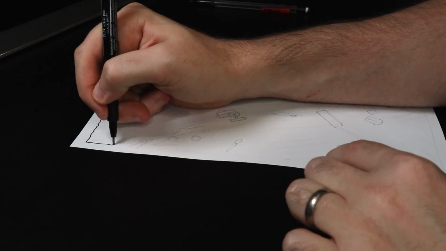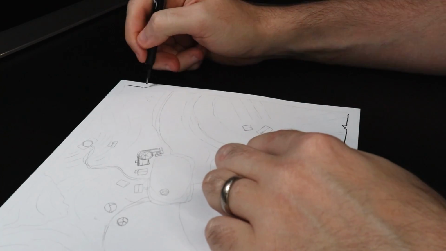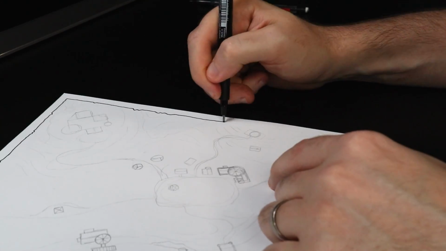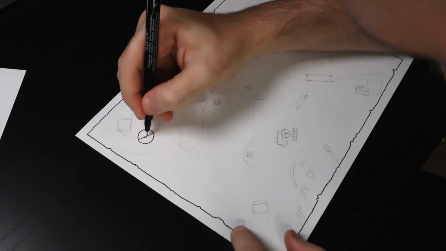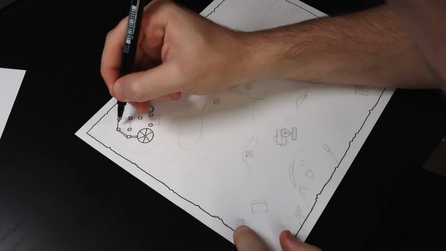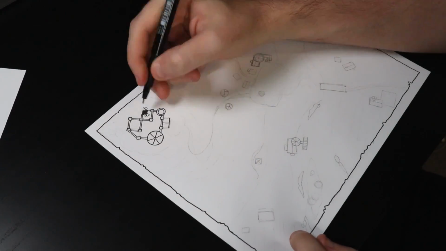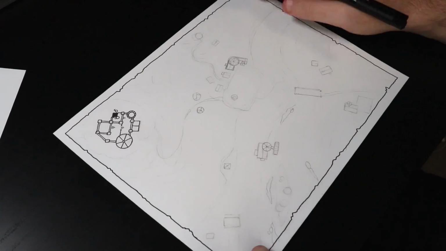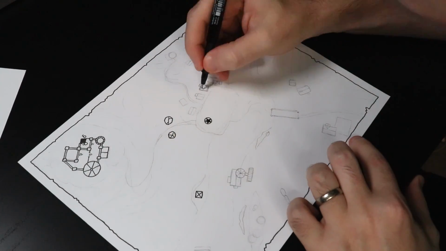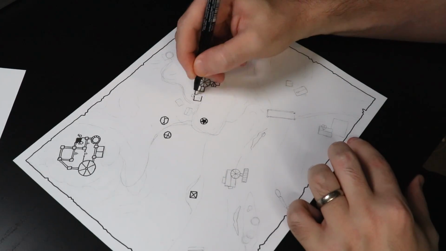Okay, so using the medium, the biggest size pen, I'm going to make an outline of the map, so just drawing the edges of a piece of parchment or something like that. So then I go in with the size F pen and start filling in the major areas. So, you know, gotta get the river in there, and then I lay out all of the buildings. These are really simple to draw. They're just rectangles with the peaks of the roofs indicated with lines.